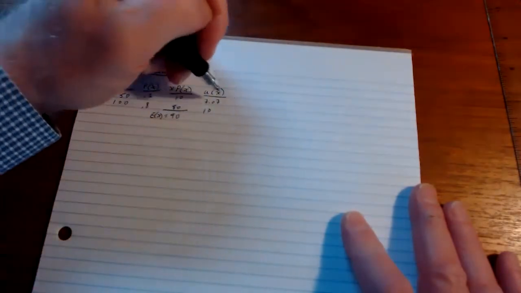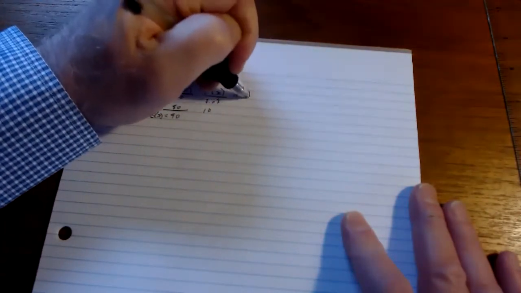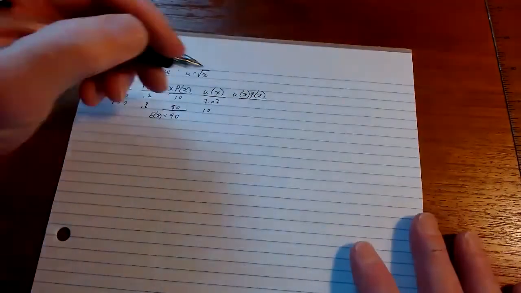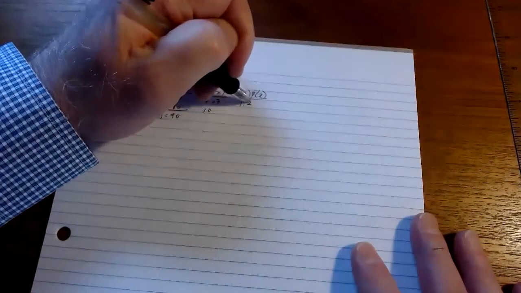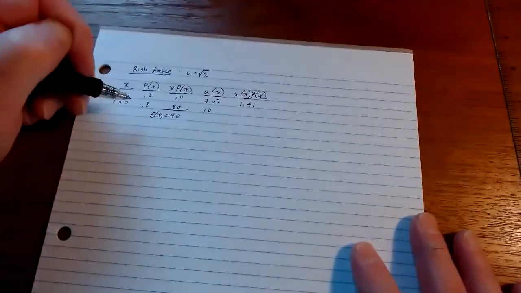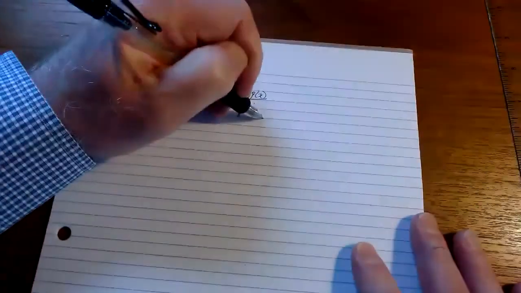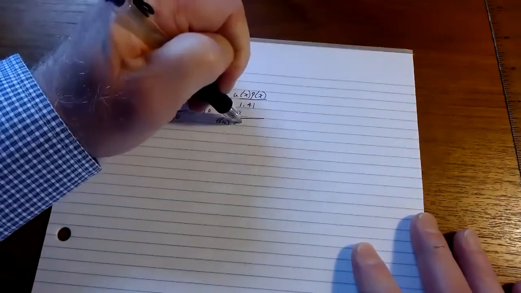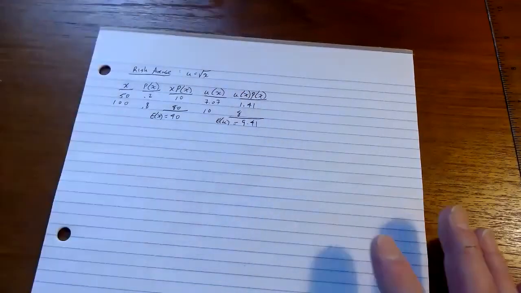Well, find the utility: the square root of 50 is 7.07, the square root of 100 is 10, and now weight these by the probabilities. 7.07 times 0.2 is 1.41. 10 times 0.8 is 8. And so we find that the expected utility is 9.41.